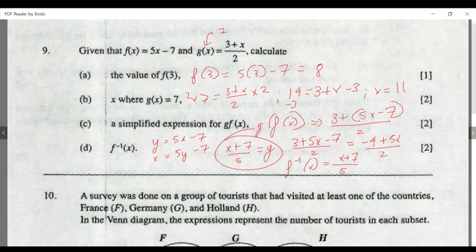Find x, where g of x is equal to 7. So 3 plus 7 is 10, divided by 2 is... Oh, sorry, my bad. Misread it. Find x, where g of x is equal to 7. So 7 is equal to 3 plus x over 2. 7 times 2 is 14. 14 minus 3 should give you 11.